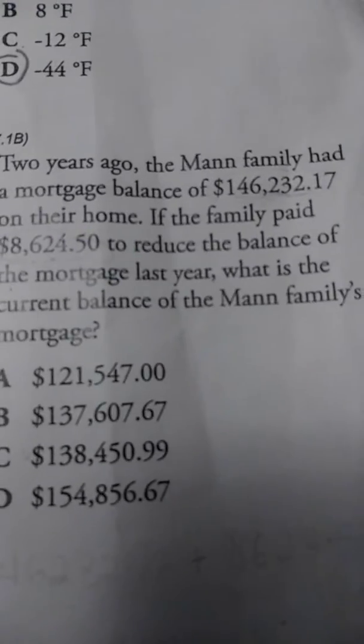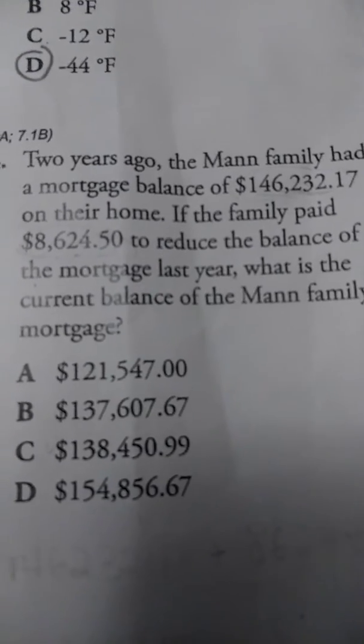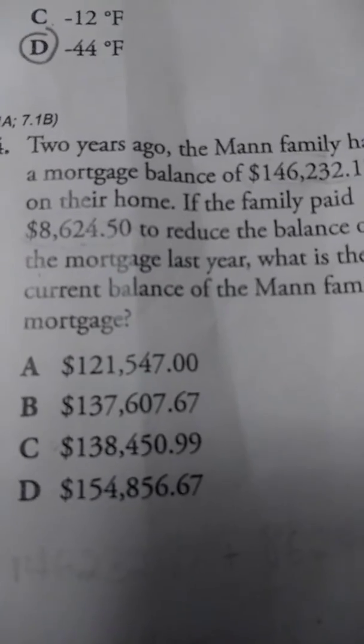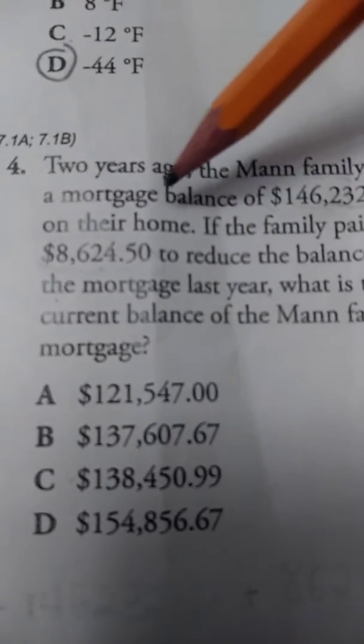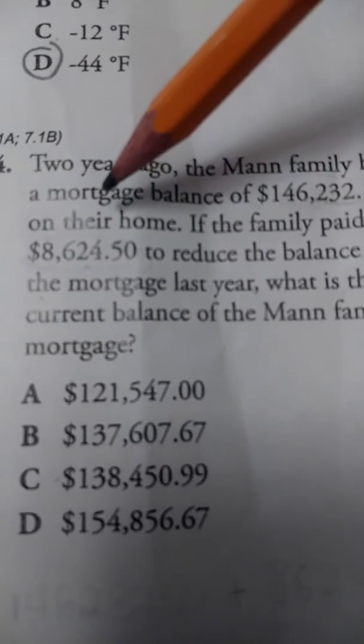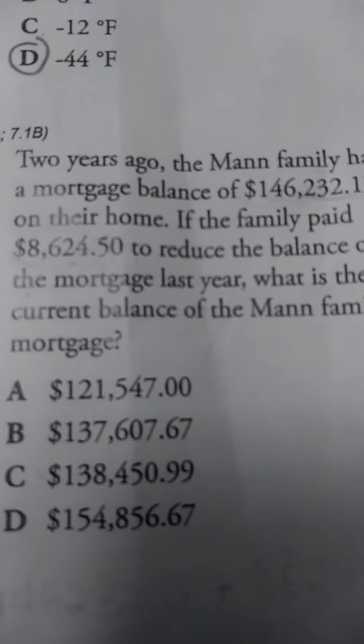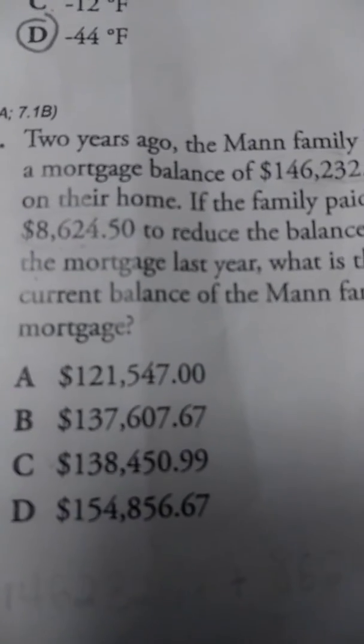Okay, so before we start solving the problem, we want to define what a mortgage is. And we know that a mortgage is a loan you get from the bank or a mortgage person to purchase property, to buy a house.